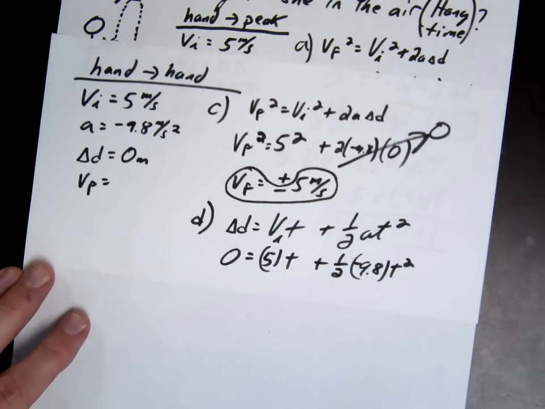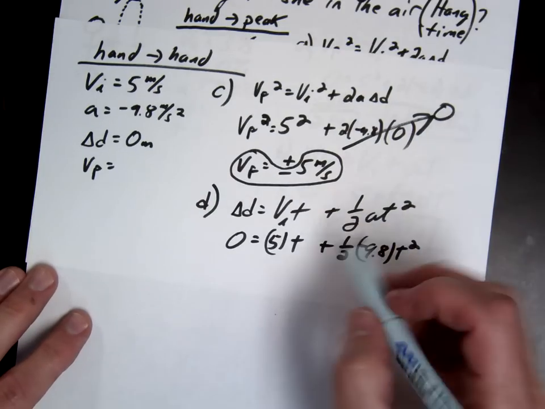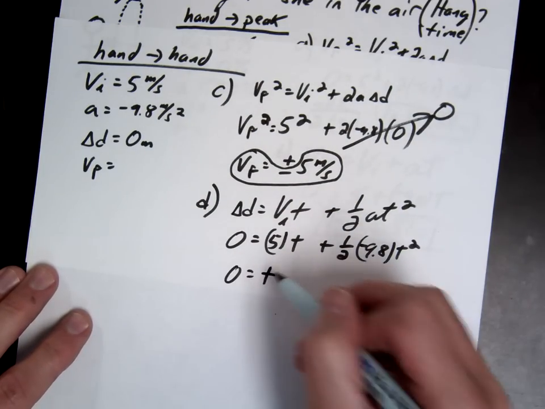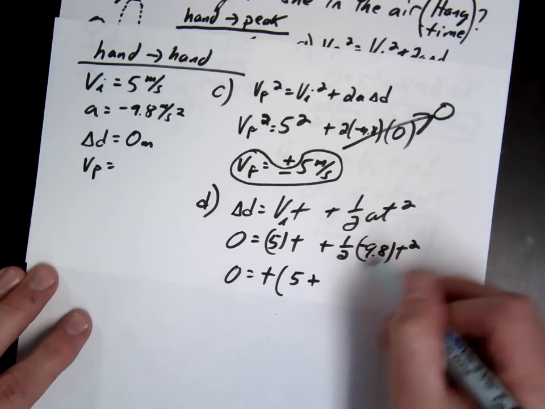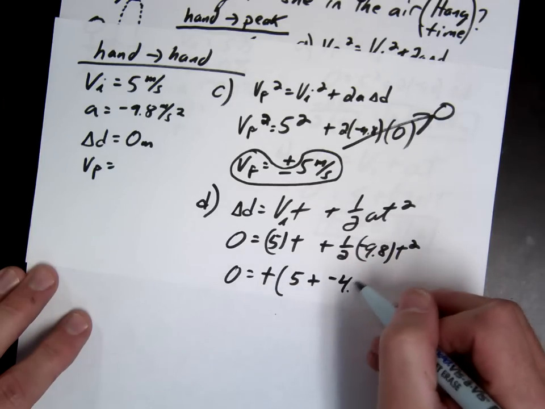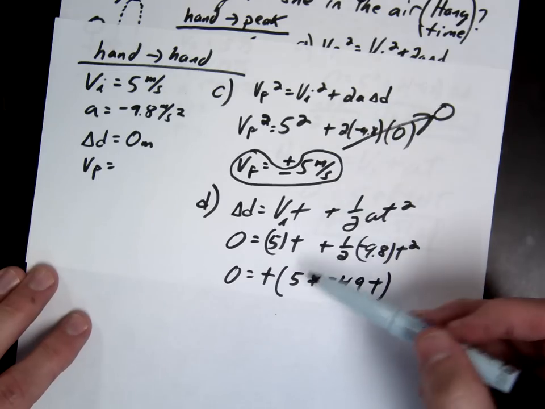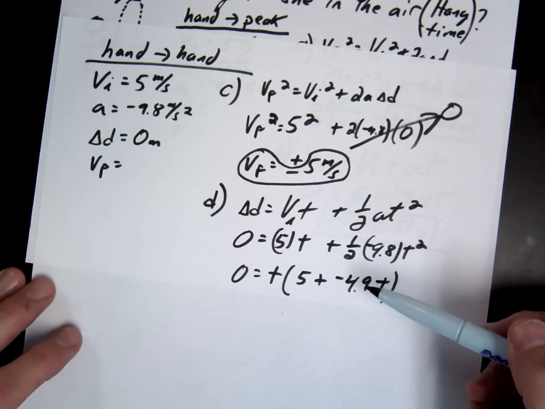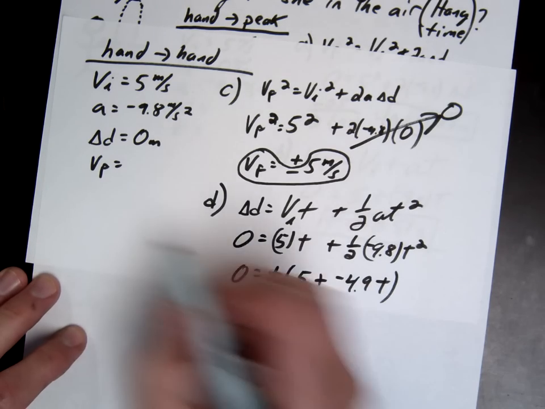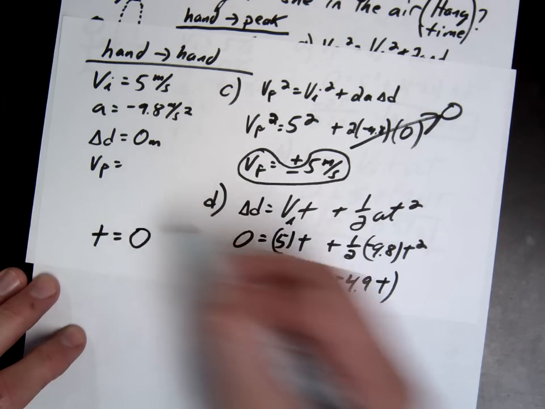So let's just remind ourselves how we do the algebra on this problem. You have to factor out a t. Let's just do the math here. Negative 4.9 t. So how many solutions do we have? 2 solutions, right? So whenever you have this, you actually have 2 solutions. Solution number 1, the easy one, is what? T equals 0.